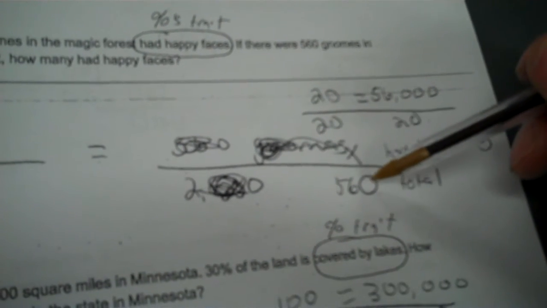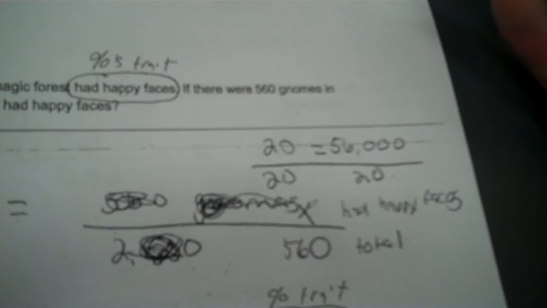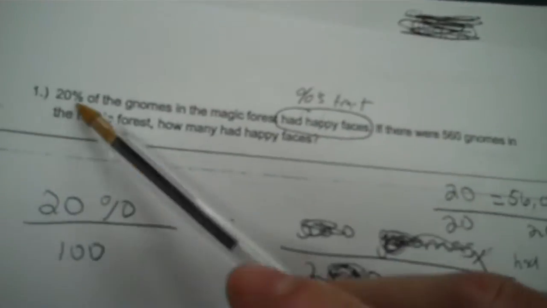So you need to reline that up. Instead of 560 with empty, it's X. You don't know how many gnomes had happy faces just by reading the problem. Yeah, you know the percent that did, but you don't know how many actual gnomes. Like, did 4 gnomes have happy faces? Did 5? Did 6? Whatever. I don't know, so I put X and I put 560.